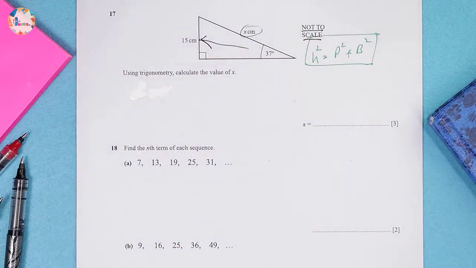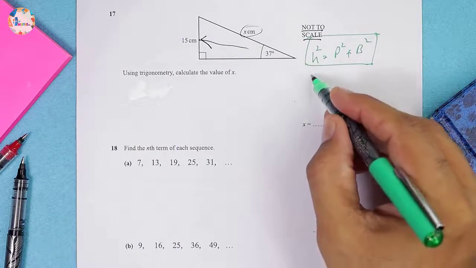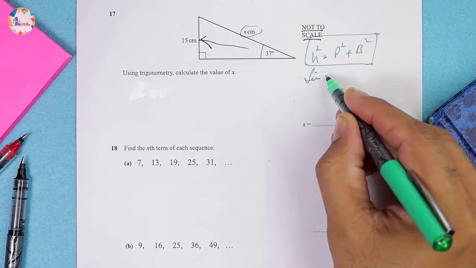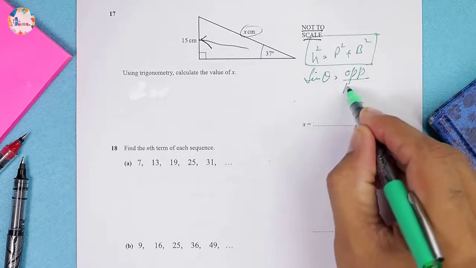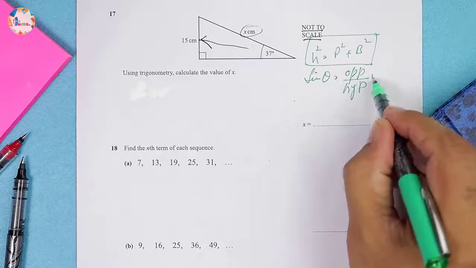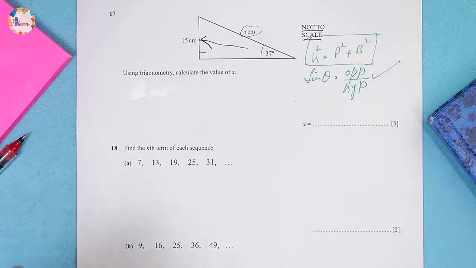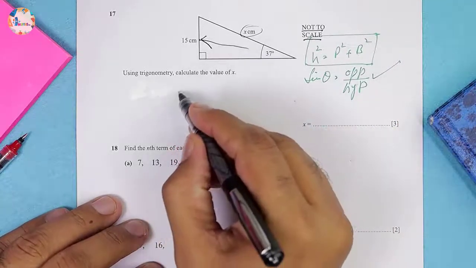So we can write here sine theta is equal to opposite over hypotenuse. Basically this will be the formula which we will be applying, and this is sine of 37.